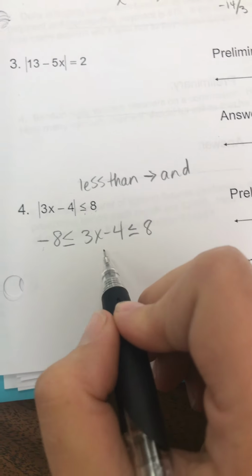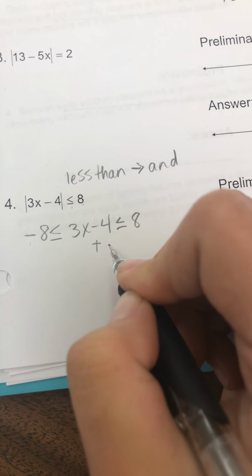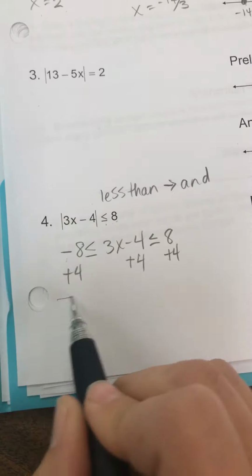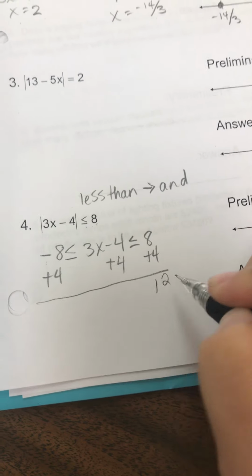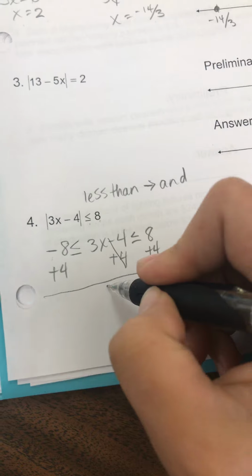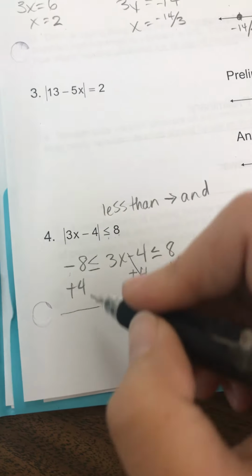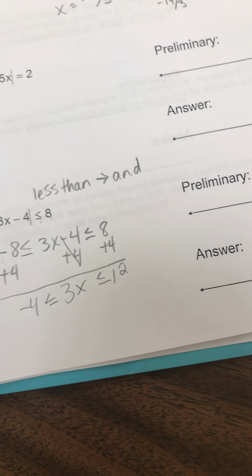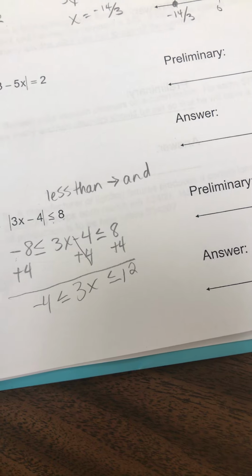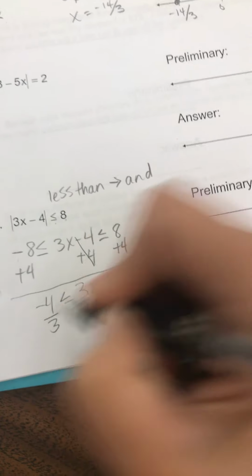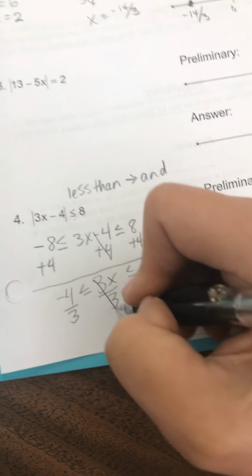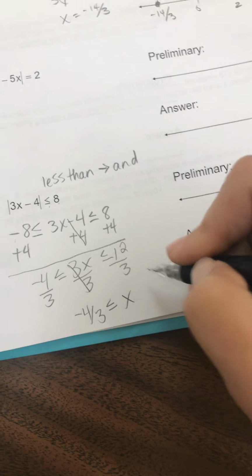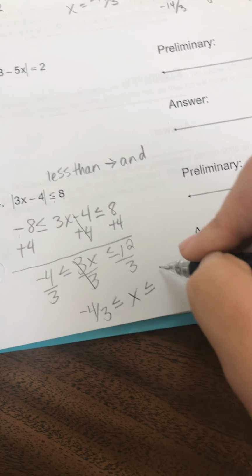Now you need to solve. You're going to add 4 to both sides, and you're going to get 12 is less than or equal to 3x, and negative 4. Now what do we need to do? Divide by 3 on both sides. These cancel and you get negative 4/3 is less than or equal to x is less than or equal to 4.